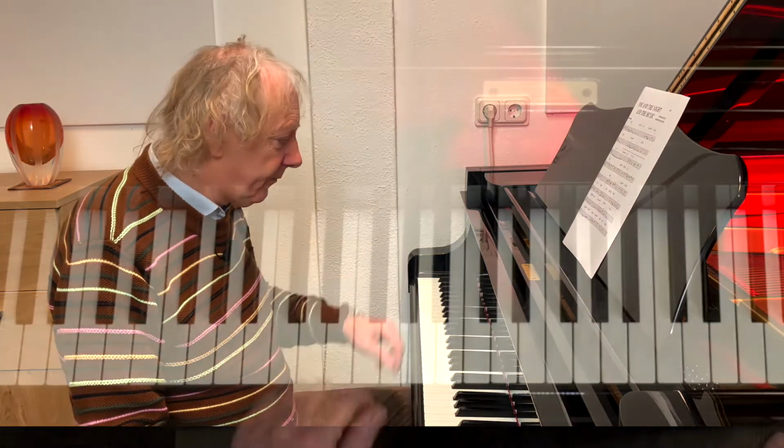I will play the bass part of the song. I speed it up so that the bass becomes a new melody. This is the same song, but the bottom part.